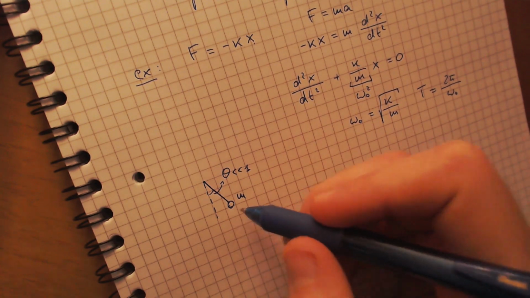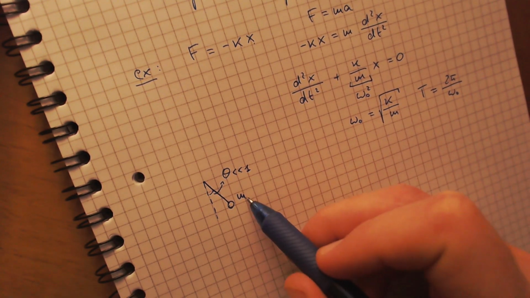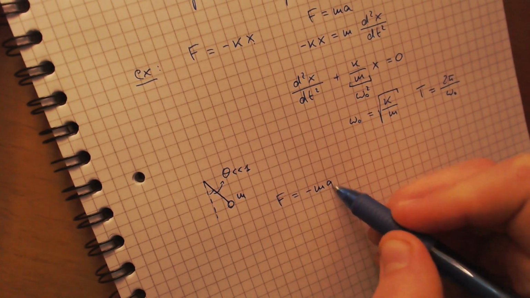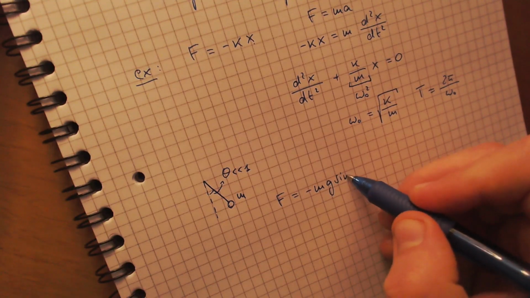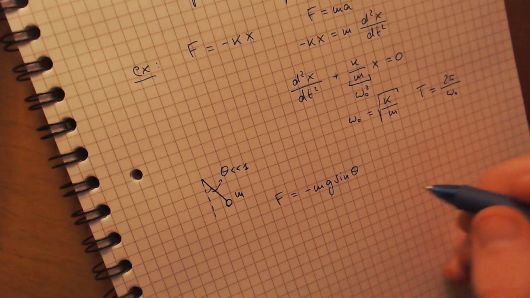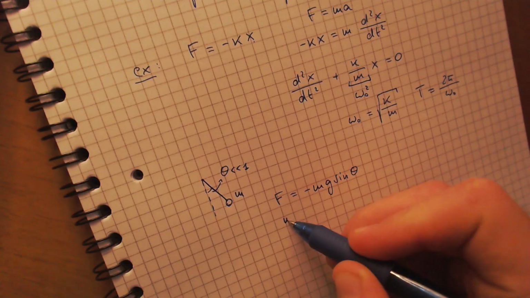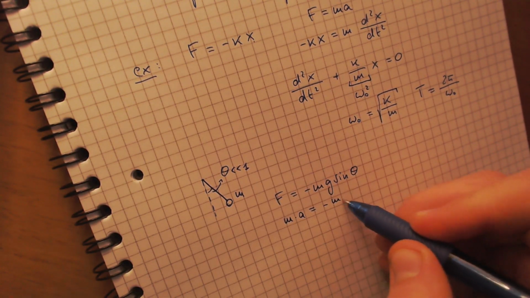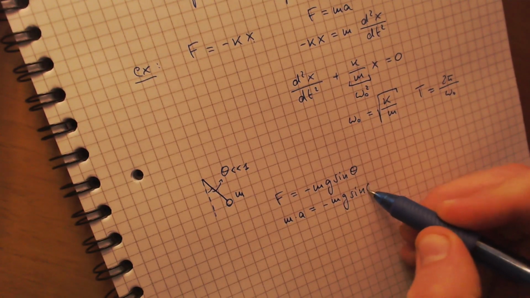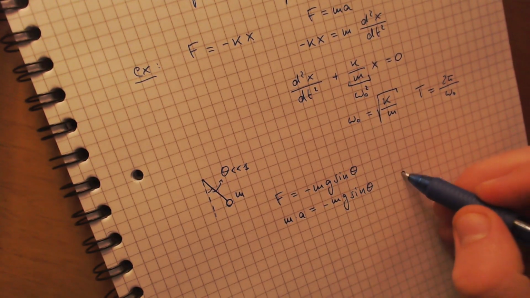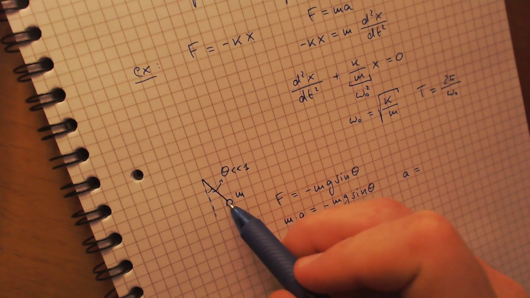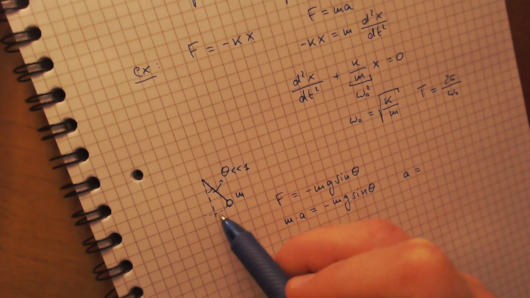So here the force acting on the mass m is minus m g sine of theta. Okay, so we know that again m times a is equal to this force, but in this case we know that a, the acceleration, can be written using the radius of our trajectory.